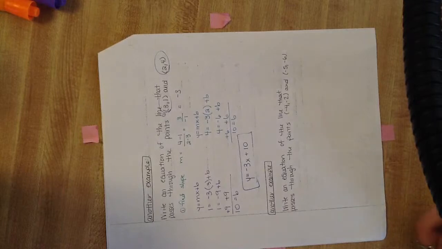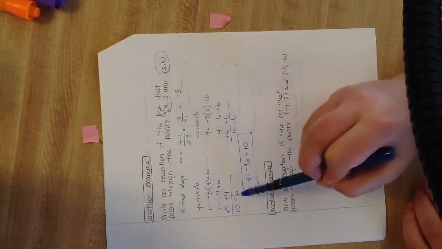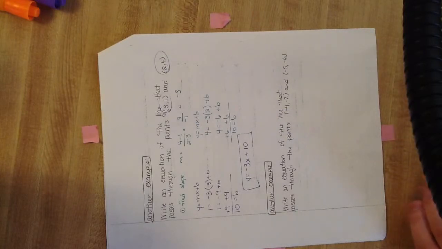When you do this on your homework, you only need to do 1 point. You don't need to show that they both give us the same b value. Just choose one and solve for b using 1 point. Alright, here's one more example that's just like that one. I'm going to give you about a minute, and then we'll come back together and work on it.